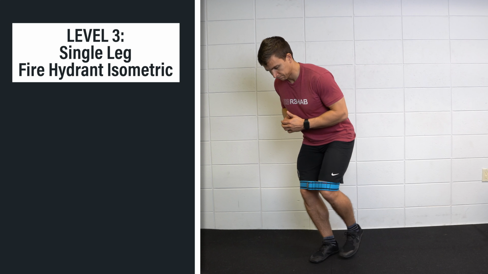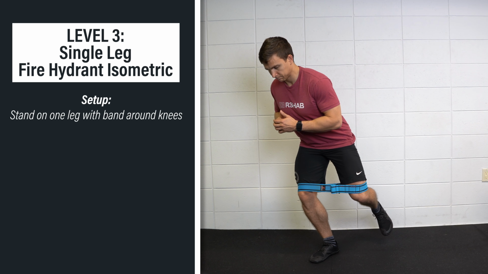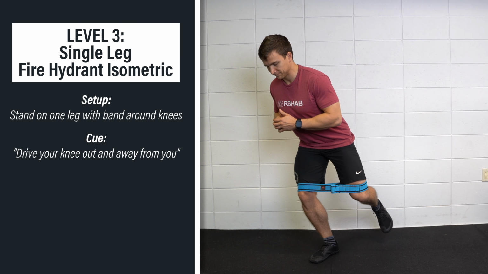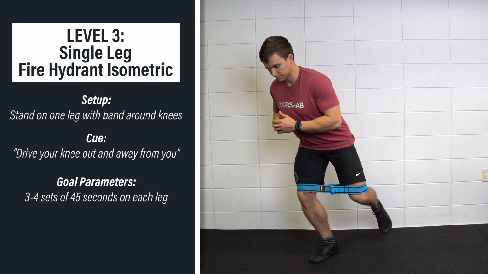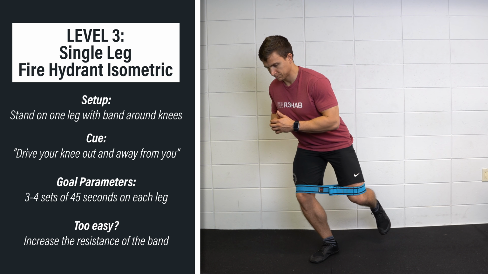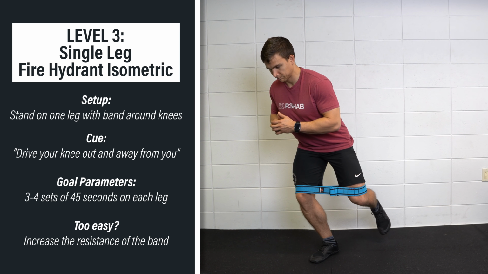Level 3, single leg fire hydrant isometric. Stand on one leg with the band around your knees. Spread the band by separating your knees and remain as still as possible. Aim for 3 to 4 sets of 45-second holds per leg. You can also just increase the resistance of the band over time to progress any level.